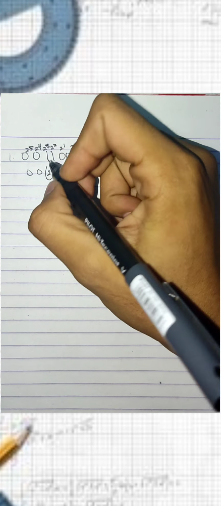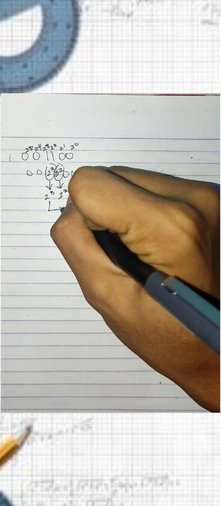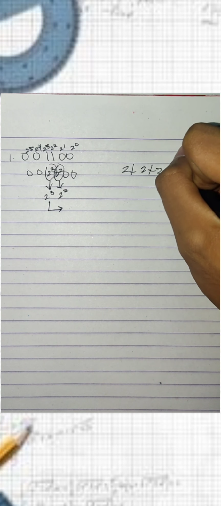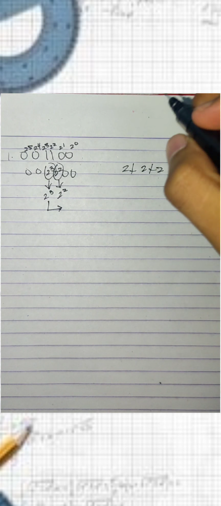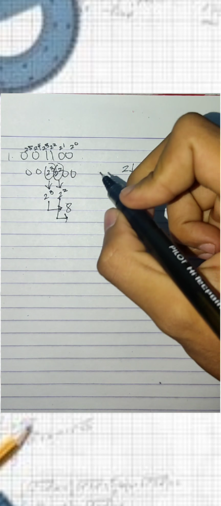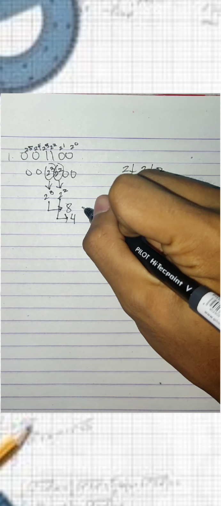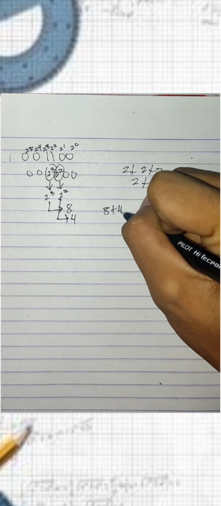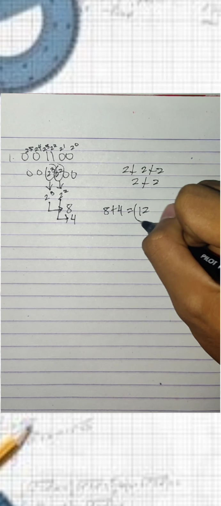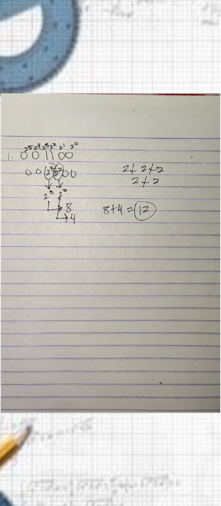So, 2 to the third power, tsaka 2 squared. So, ito muna 2 to the third power. 2 times 2 times 2 is equals to 8. Itong 2 squared is 2 times 2 is equals to 4. So, 8 plus 4 is equals to 12. So, ito na yung decimal equivalence natin.